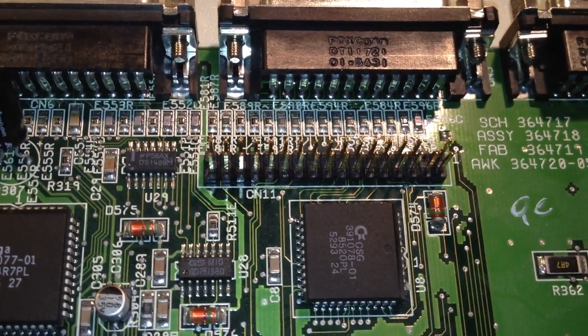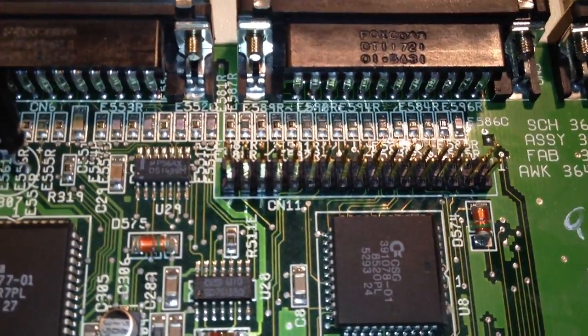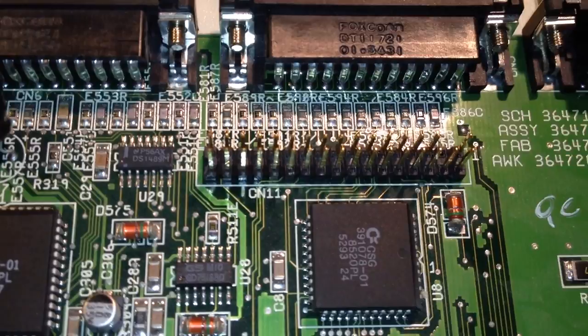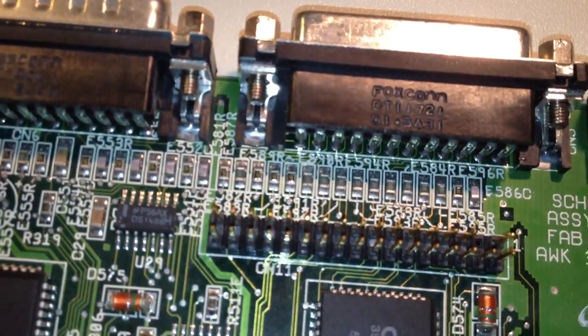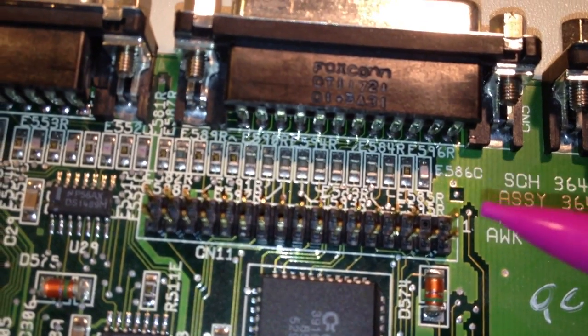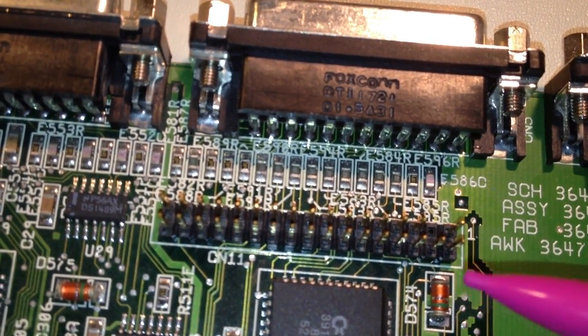Alright, what I would like you to do is take your multimeter, one of these guys, and if you don't have one, you should really buy one. You can just buy a cheap one, that will do just fine. So I want you to take your multimeter and put one of your probes at pin 24. And the way you count the pins is this. So we got pin 1 at the most upper right position, and pin 2 at the most lower right position.